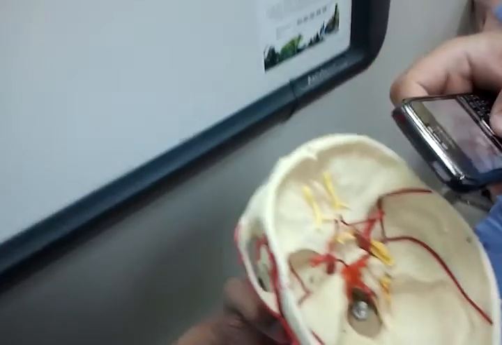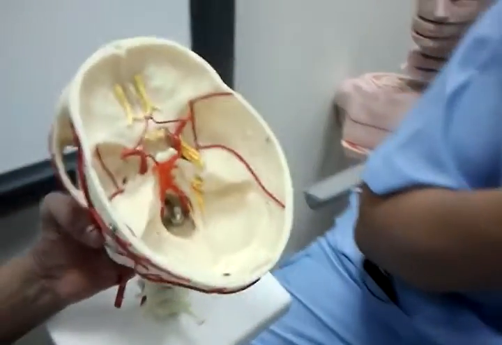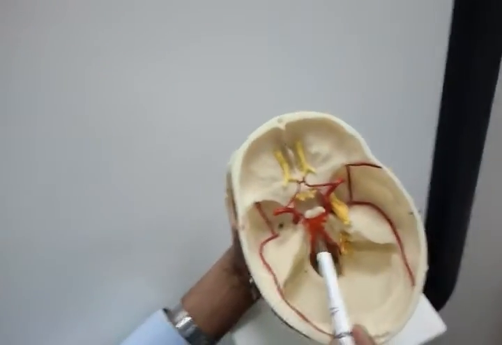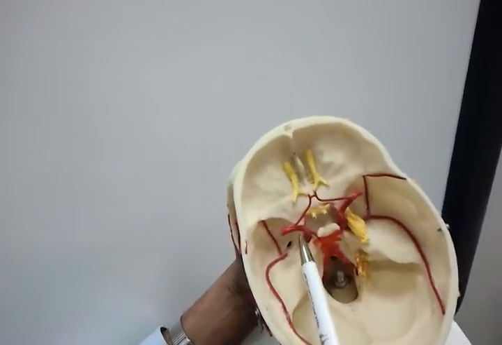You see the difference in color. Yeah, that's right. Show the color difference. Can you identify this? See, this is a different color, this is a different color. This is vertebral system, this is internal carotid system.